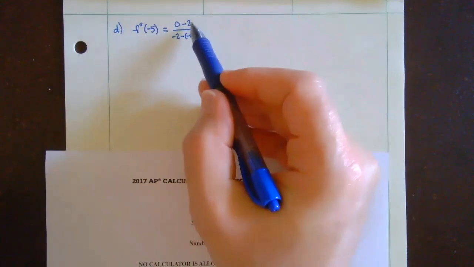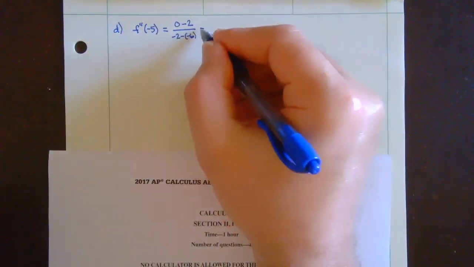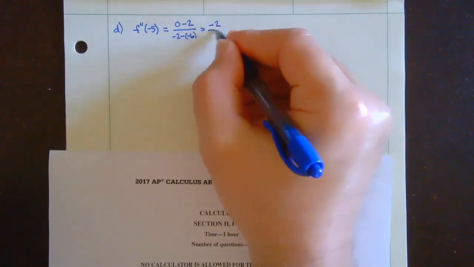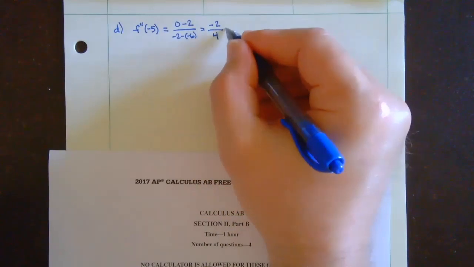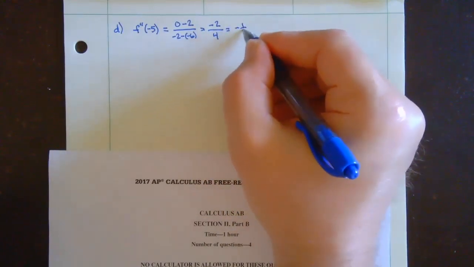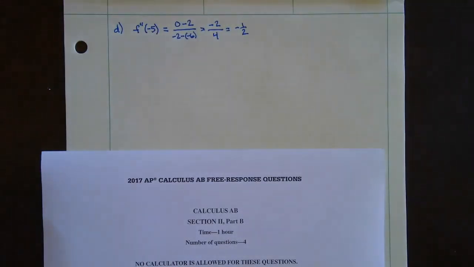Now, if you wrote 2 minus 0 over -6 minus -2 on top, you'd be right. So that's -2 over -2 plus 6, which would be 4, and that would give you -1/2. So f double prime of -5 is -1/2.